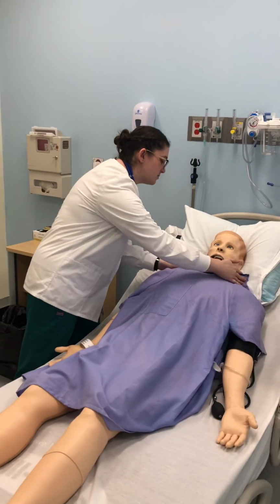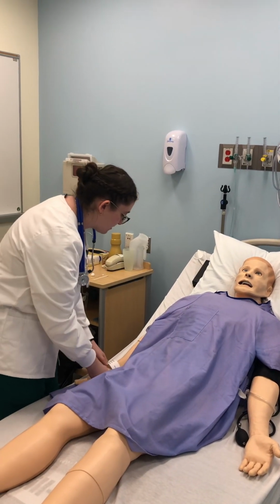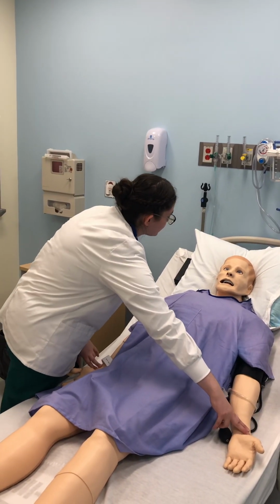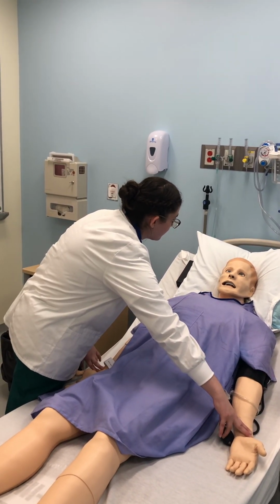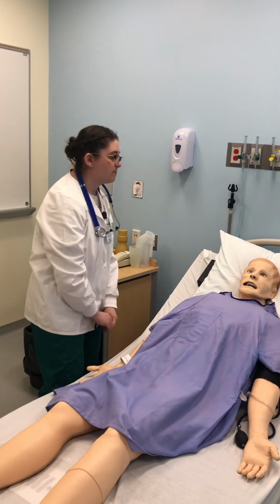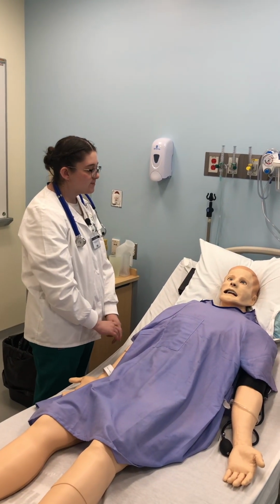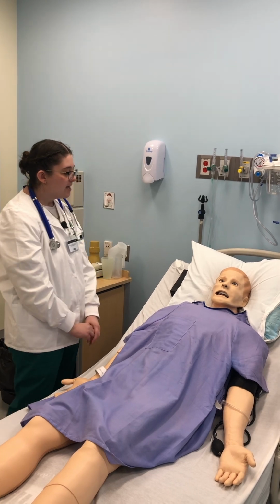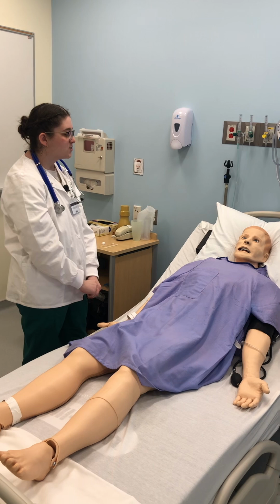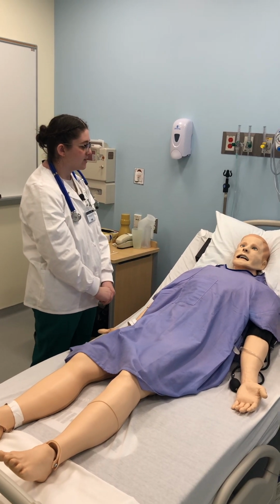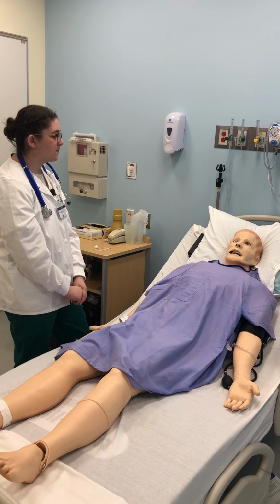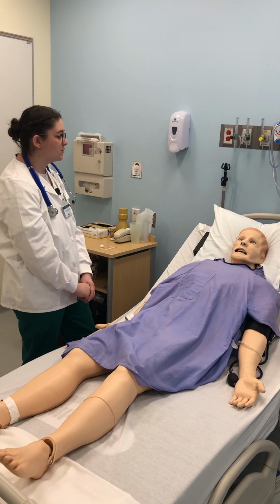Next, we're going to move down to the radial pulses, which are located on the side of the wrist. And we're going to take a listen for 30 seconds times 2, or a full minute if we feel any arrhythmias. And those were at 60 beats per minute, regular rhythm, and at 2+ out of 4, which is good. Next, we're going to check my patient's respirations, and we're going to do this for 30 seconds times 2 or 1 full minute. And those were at 16 breaths per minute, regular rhythm, which is good. Normal pulse range is 60 to 100, and a normal respiration range is 12 to 20.